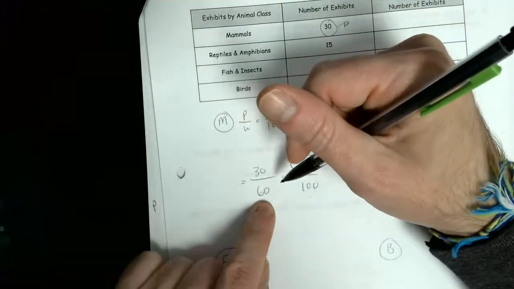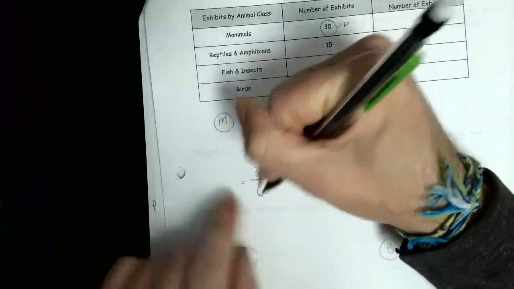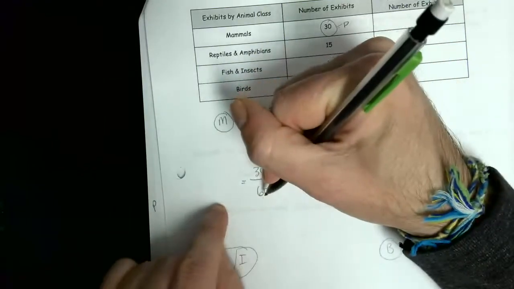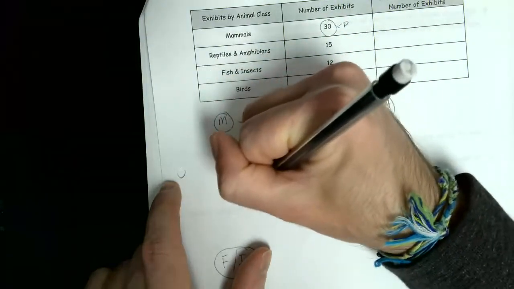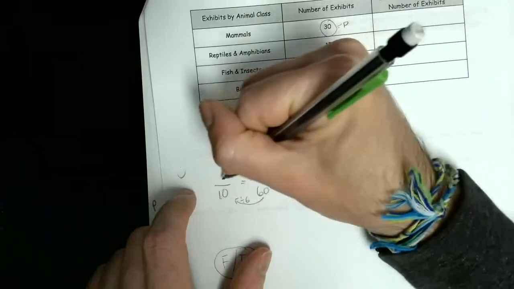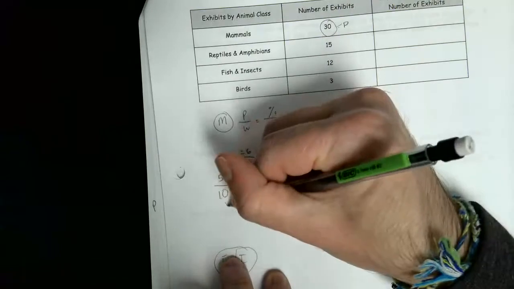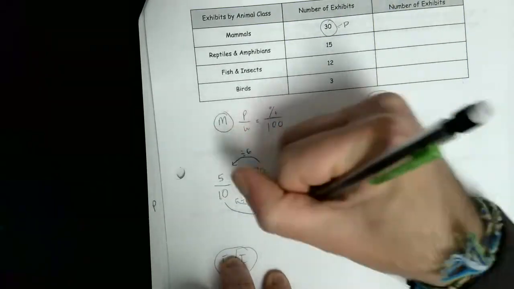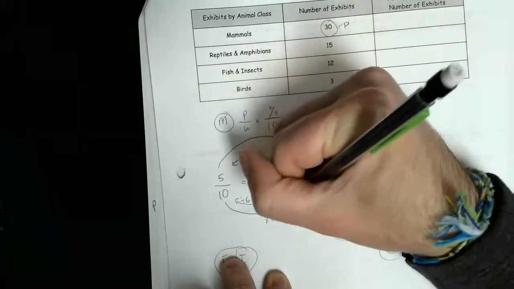We can divide by 6. Even though 6 is not one of the nine numbers, it will help us get to a number we can get to 100, because if we divide by 6, we'll get to 10. And we can divide 30 by 6 as well. Divide by 6 on top, divide by 6 on the bottom. We get 10 on the bottom and 5 on top. Now we can get to 100. 10 times 10 is 100. Multiply the top by 10 as well. 5 times 10 is 50.